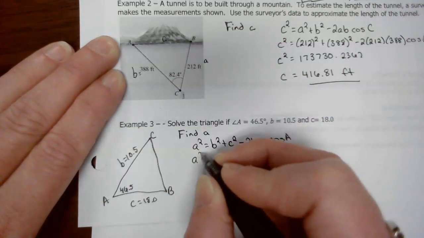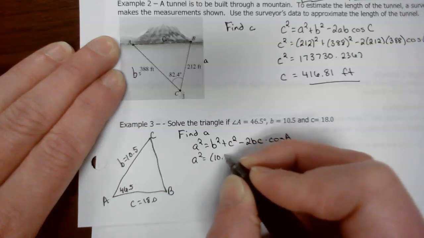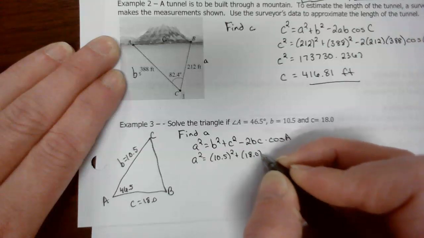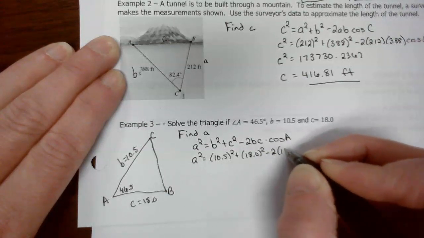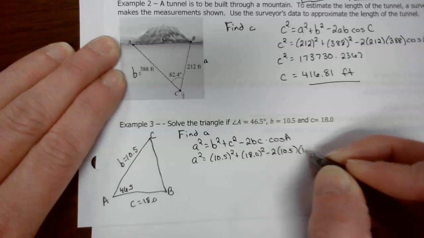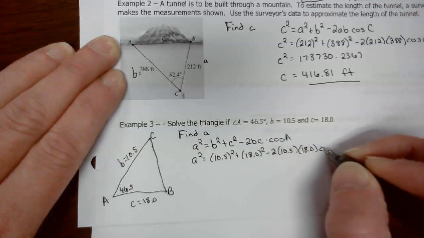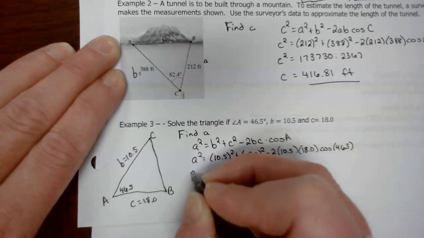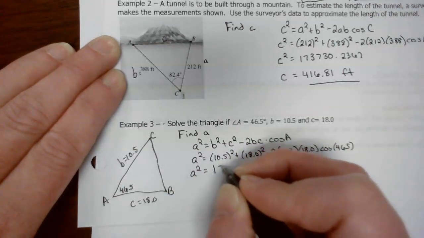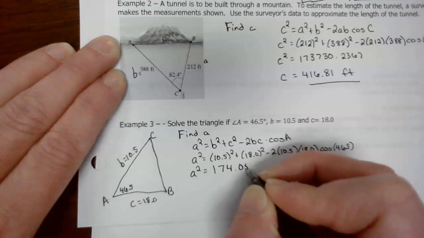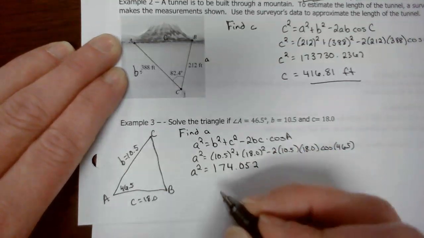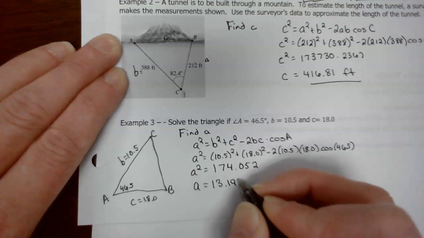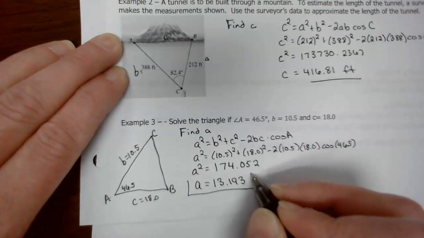So I'm going to plug in what I know. And we get what a squared equals. Take the square root, and now we have little a.